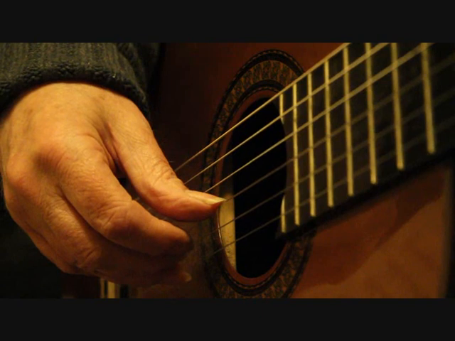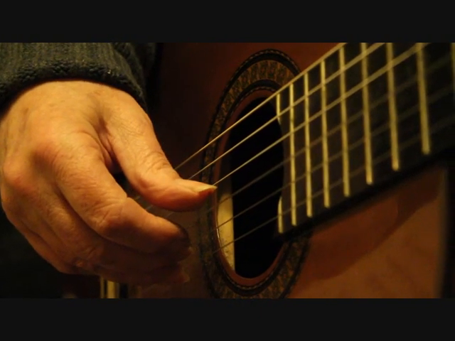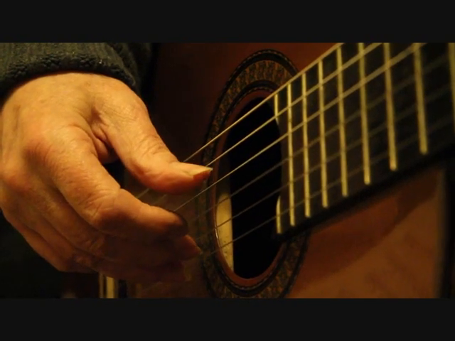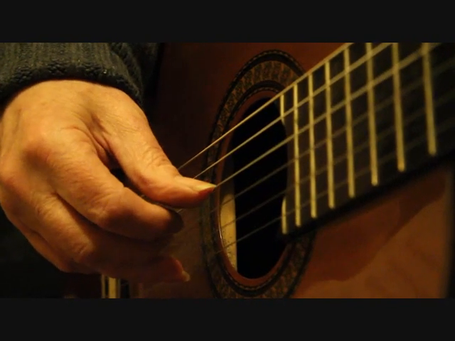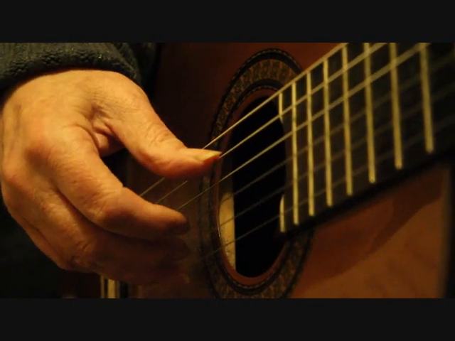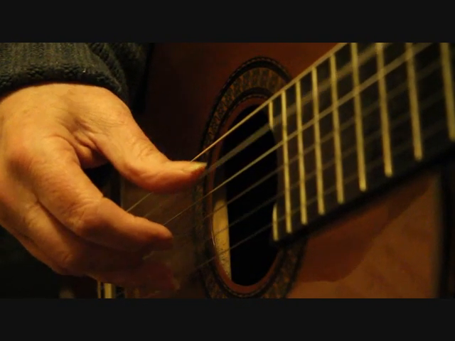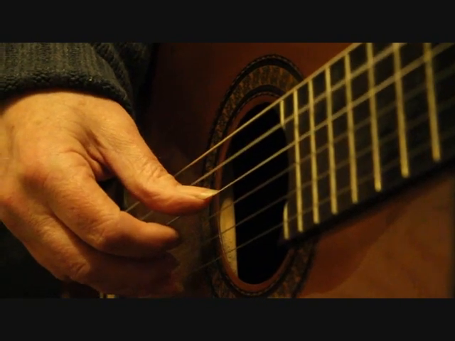Now we can either play this next note on bar 7, the G, with either the thumb or the index finger, but the B that follows it is with the middle finger. Then we have the C arpeggio, which is thumb, middle finger, index finger, thumb, thumb.